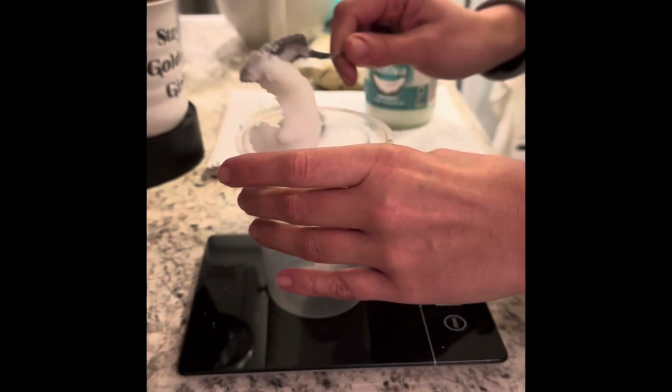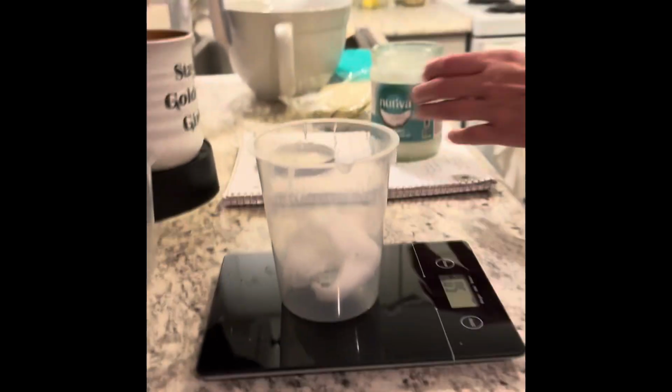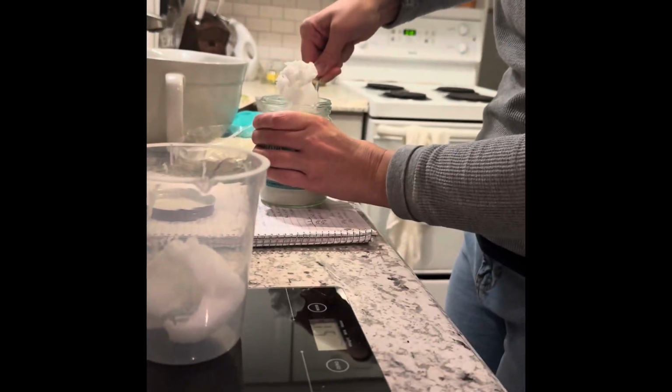Okay, so now I'm adding the harder fats. So here I have the unrefined coconut oil. We are going to measure out 140 grams.